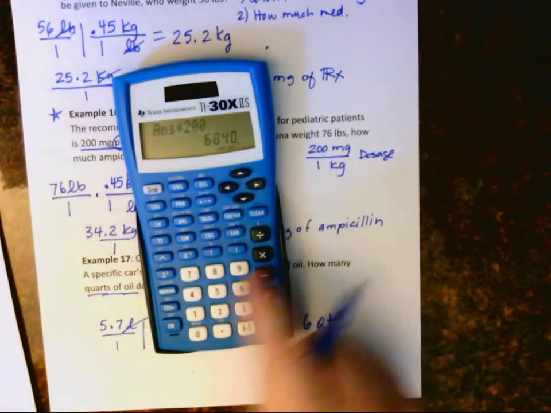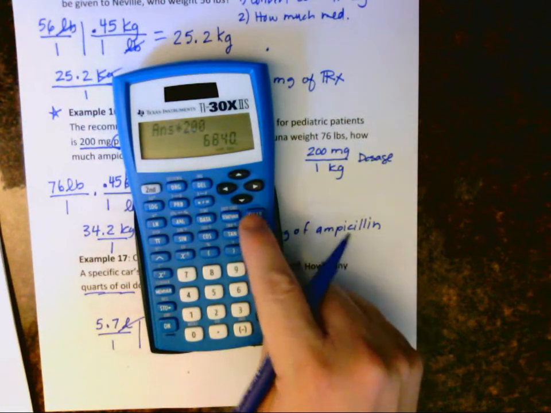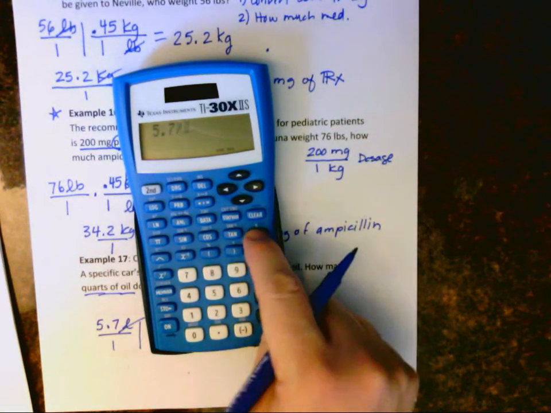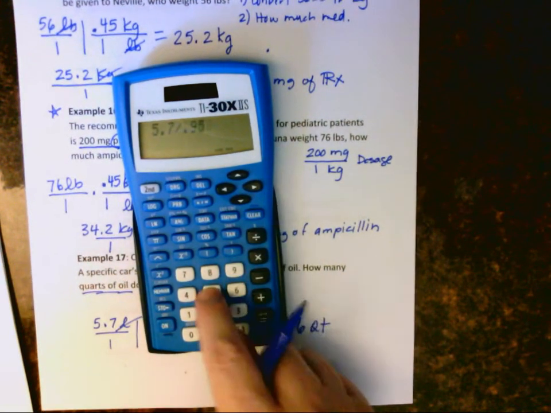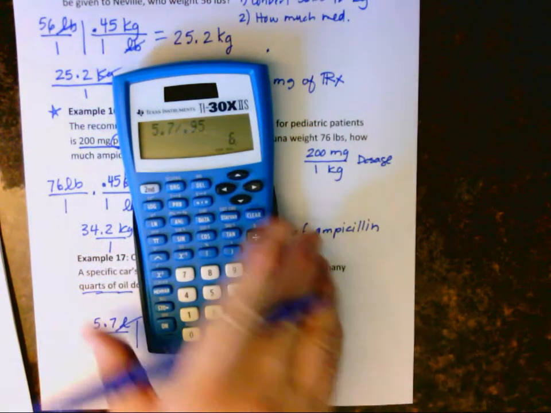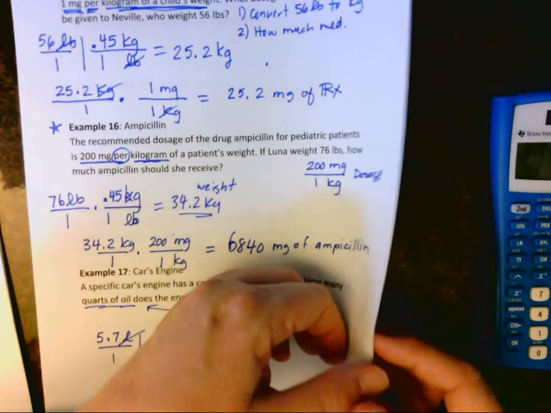All right, let me double check your multiplication there. We're going to take 5.7 and divide by 0.95, and sure enough, it gives us 6. Okay, all is well. One more page.